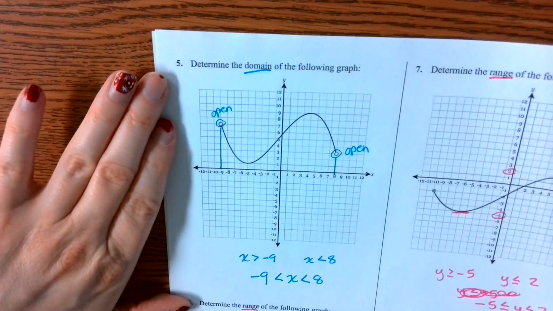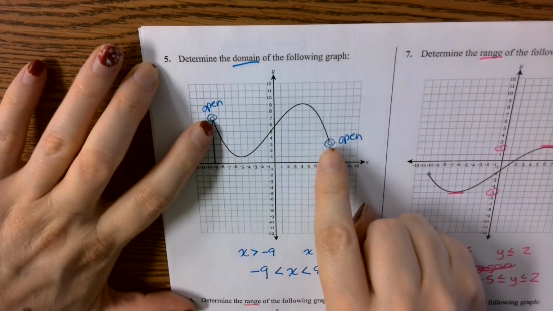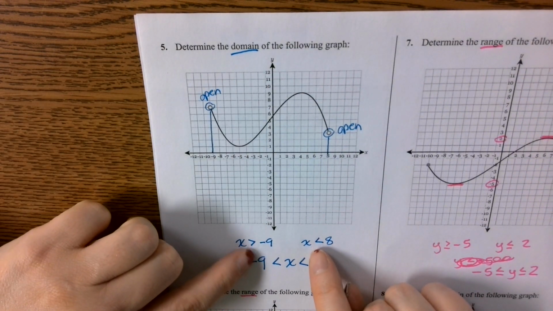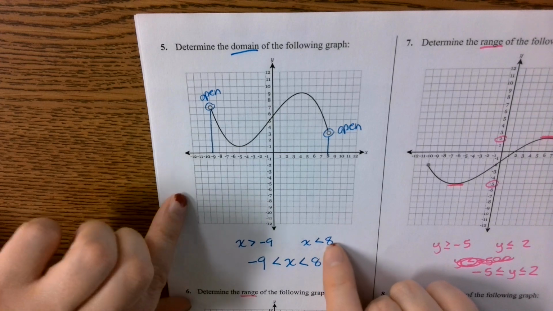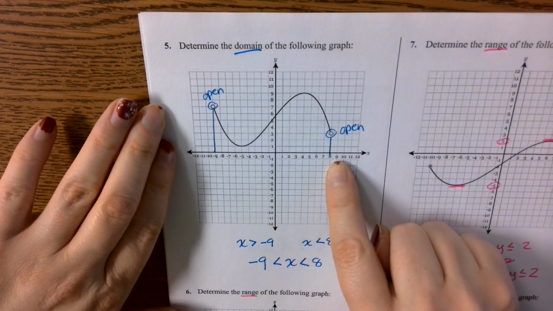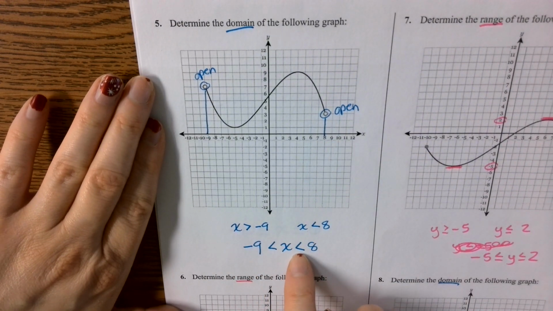For problem 5, that was a domain problem. Notice that these 2 dots are open dots. That means that they are not equal to's underneath. It has to be just greater thans or less thans, no equal to's. The smallest value, the lowest value is -9. The highest value is positive 8. So we get -9 is less than x, which is less than 8.